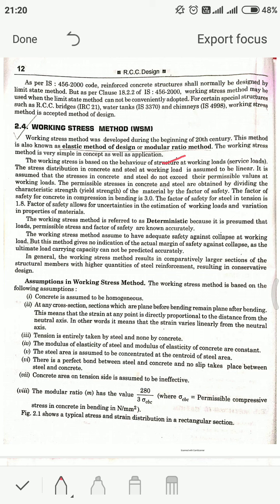The factor of safety of the concrete in compression in bending is 3. The factor of safety of the steel in tension is 1.8. The factor of safety allows for the uncertainty in the estimation of working load and the variation in the properties of the material. The working stress method is referred to as deterministic because it is presumed that the loads, permissible stress, and factor of safety are known accurately.